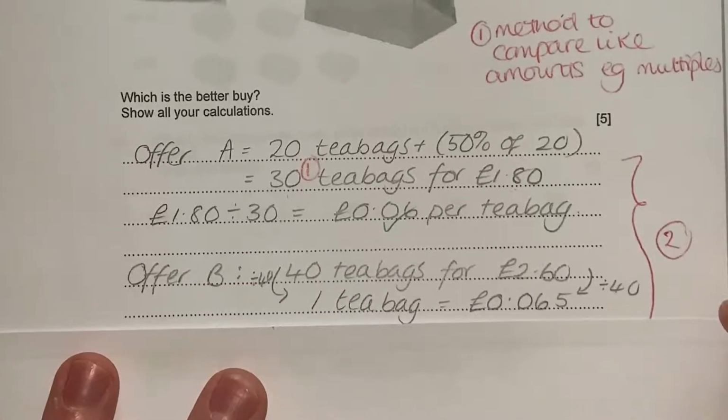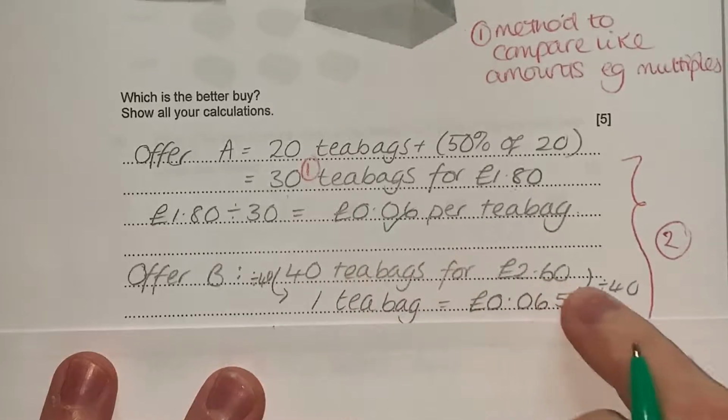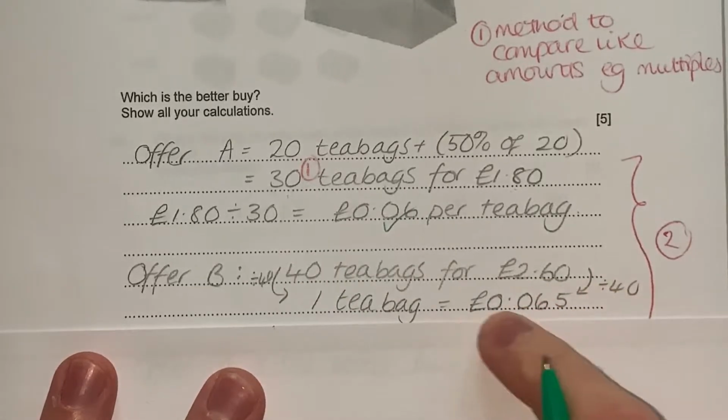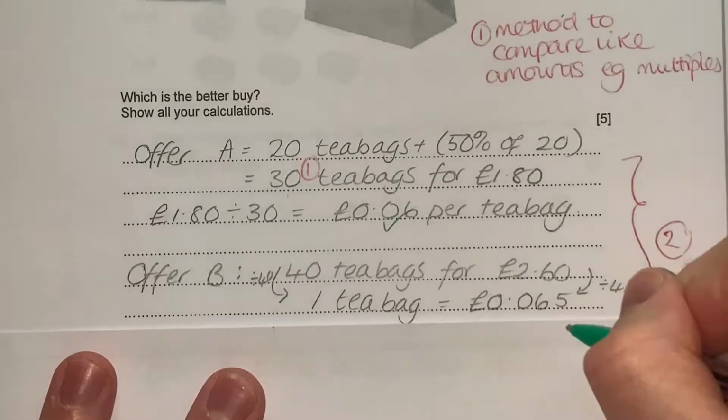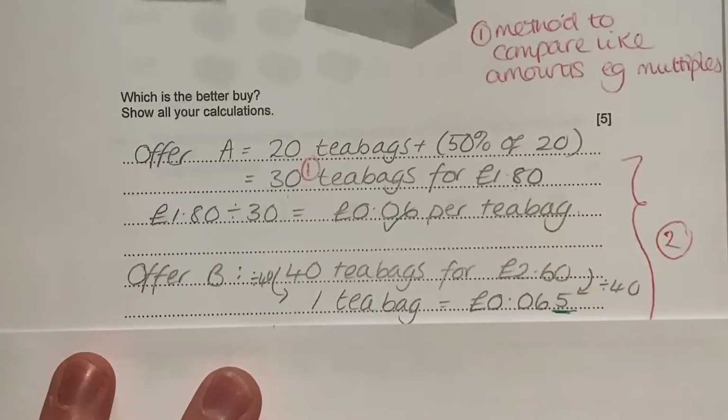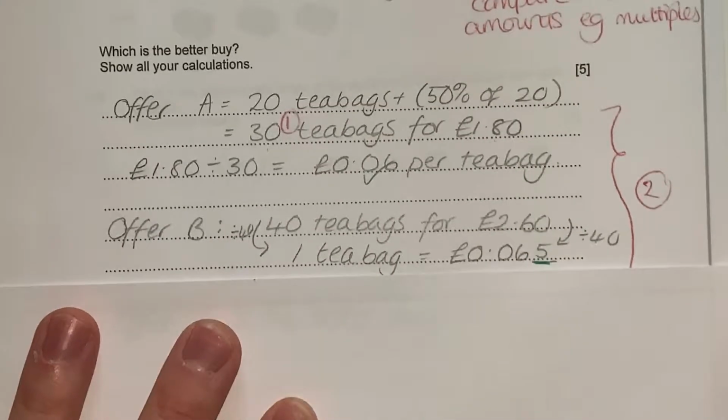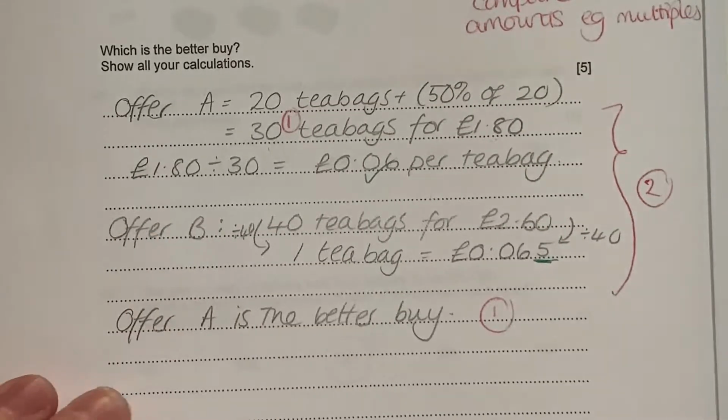All right then, offer B, I've done the same thing. I've divided by 40 this time, and I found out this is 6.5p. So it's only half a penny more, but it is a difference per tea bag. So which one is the best value for money? Offer A. Like I said, you could have done it other ways, guys.